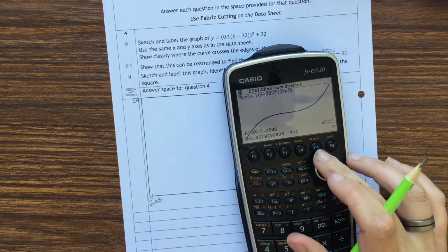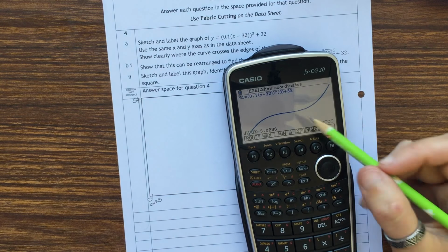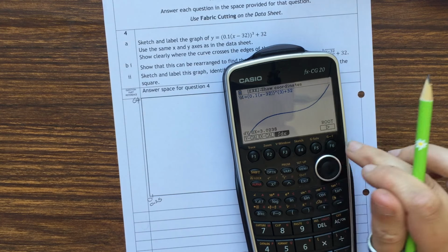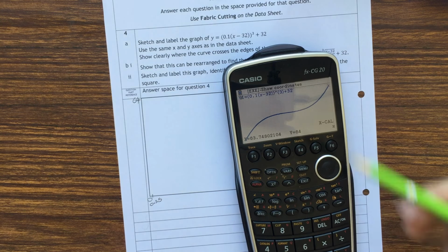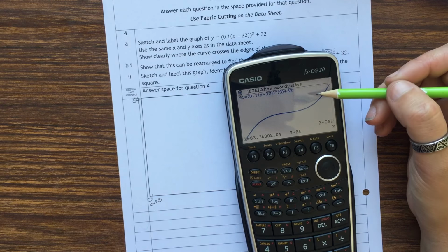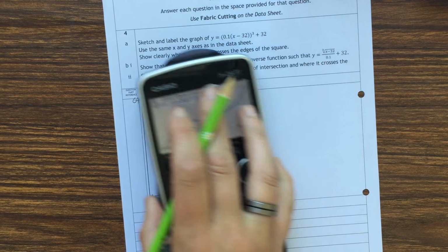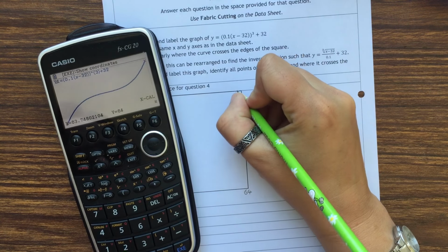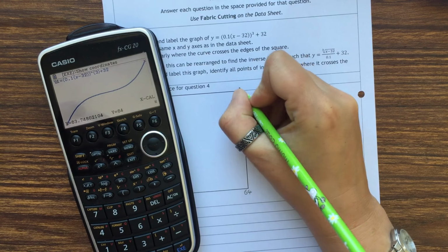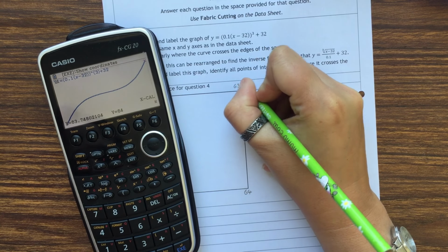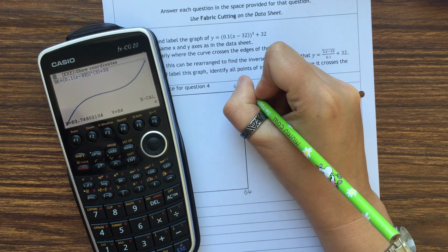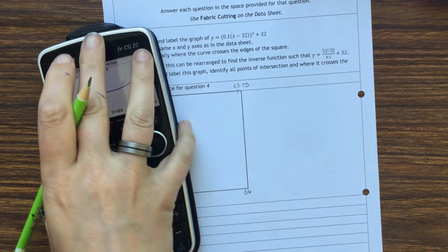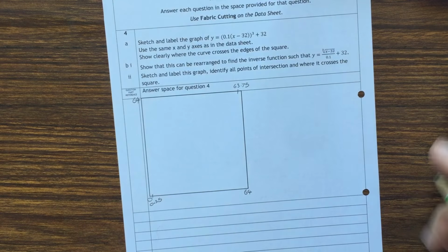And we also need to find out the value when y is 64, because that will tell us what our maximum is there, and that's a chord. So that point there where it will cross is at 63.75.